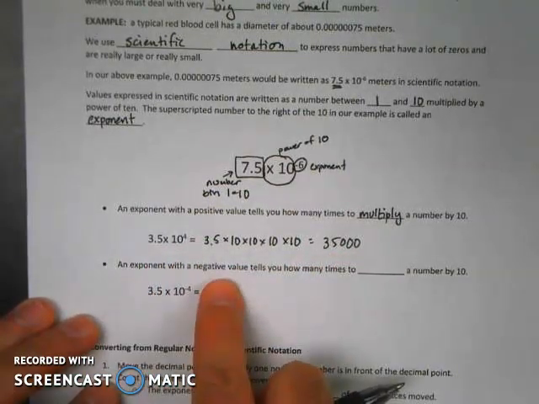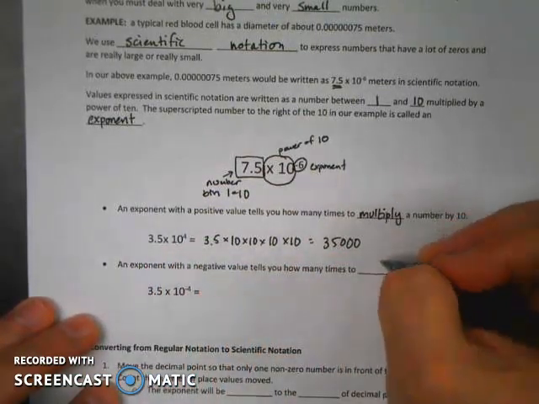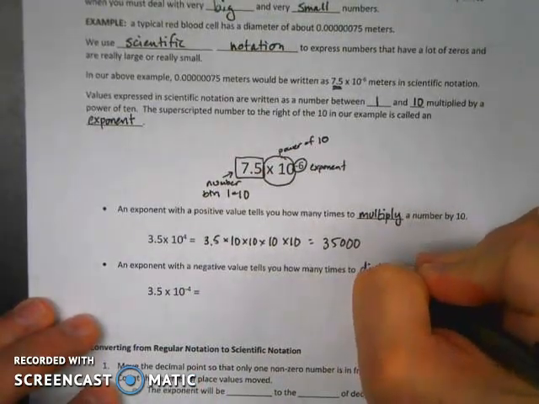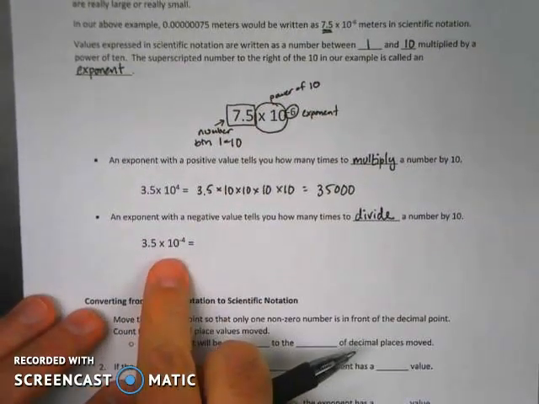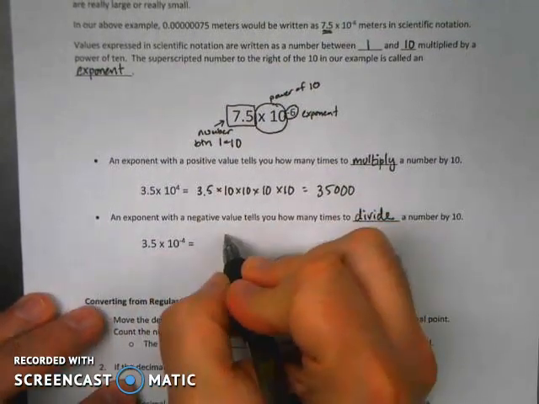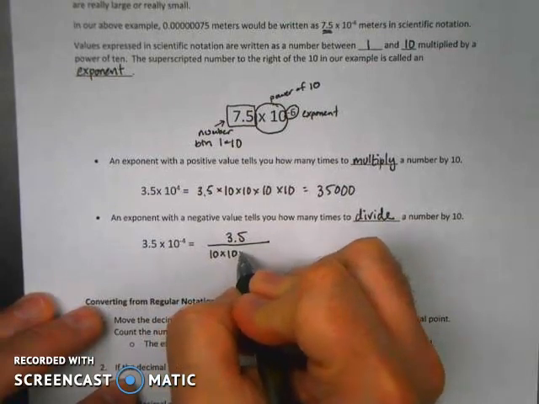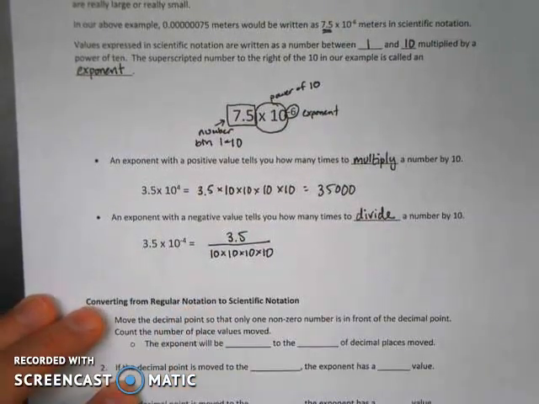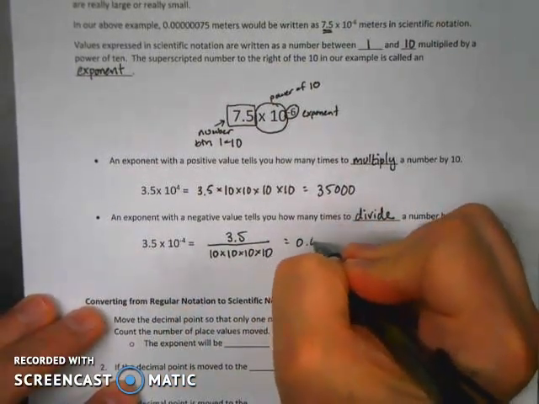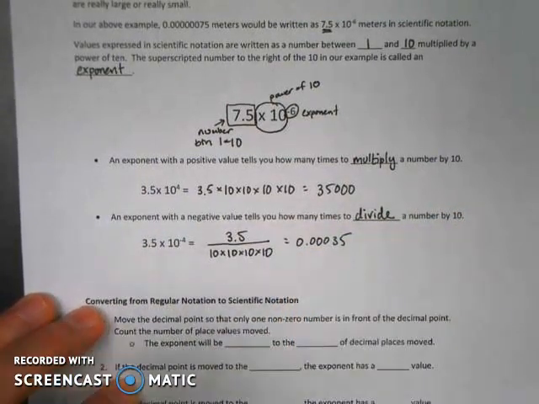An exponent with a negative value tells you how many times to divide a number by 10. So it's going to get smaller. This would be like saying 3.5 divided by 10 four times. And this time we get 0.00035.